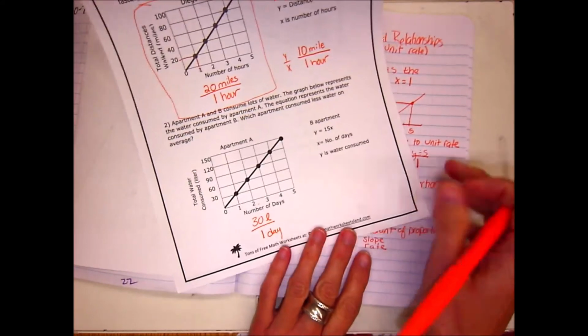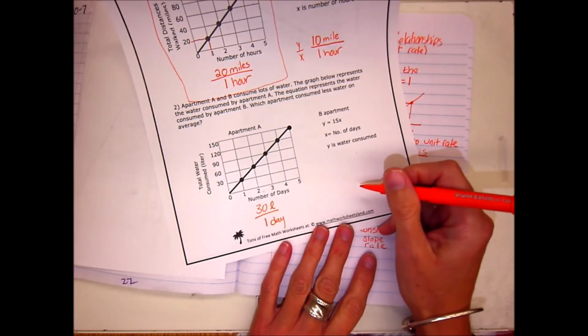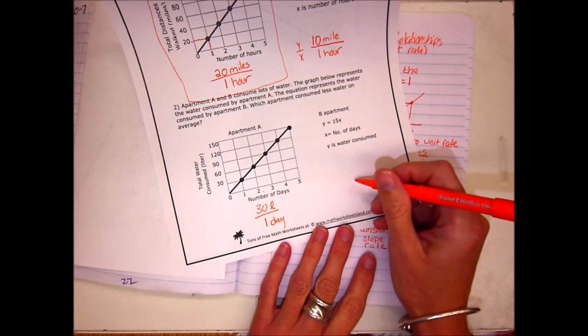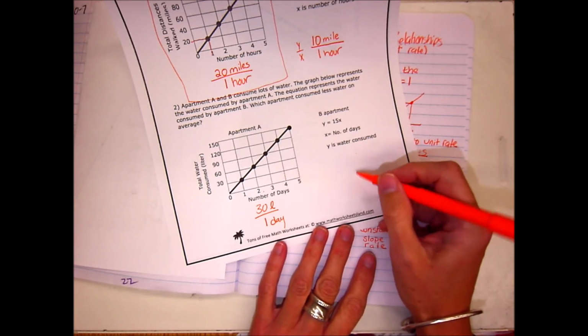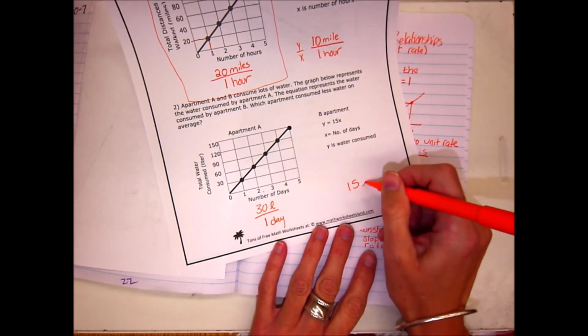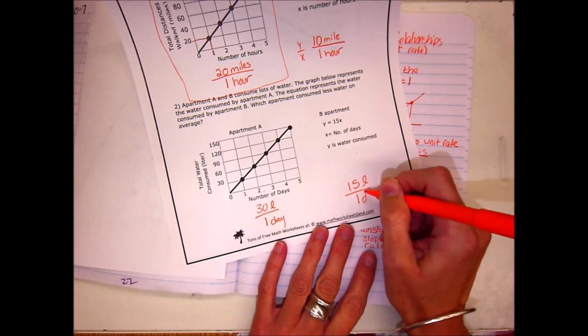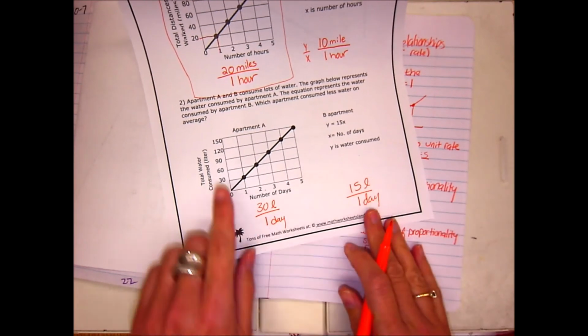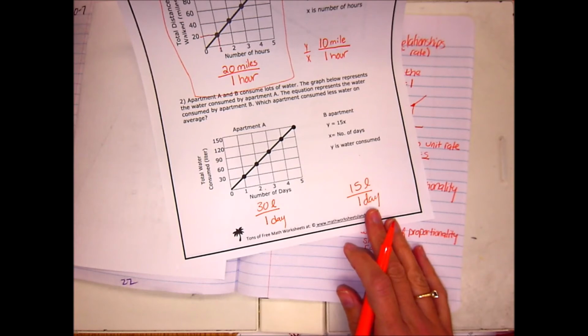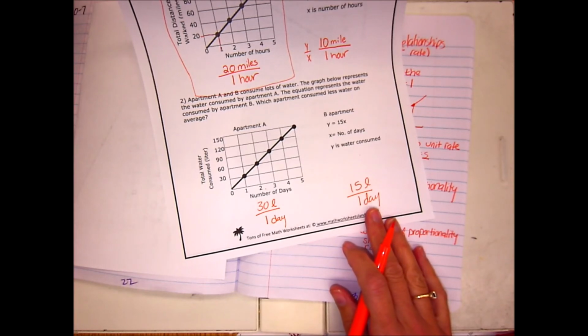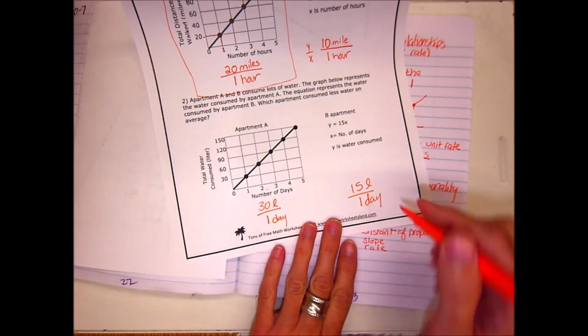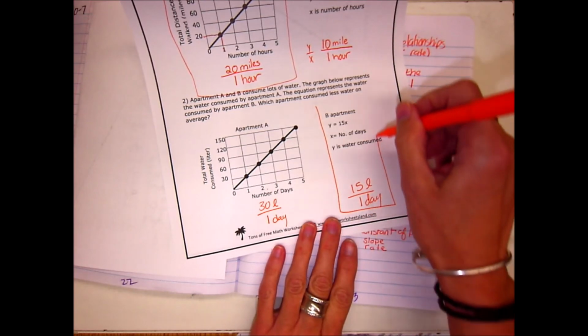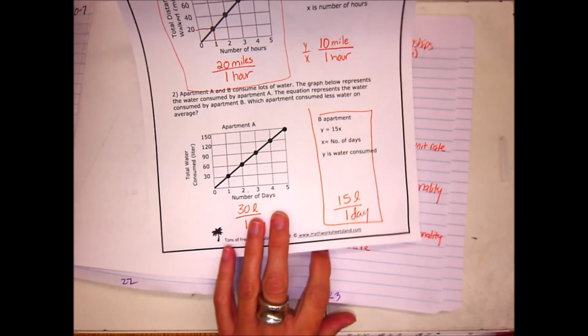And then apartment B, what was the amount that they used per day? Belle? 15. 15 liters in 1 day. And so the question is, which apartment consumed less water? Which one was less, Olivia? Apartment B, because they consumed less water.